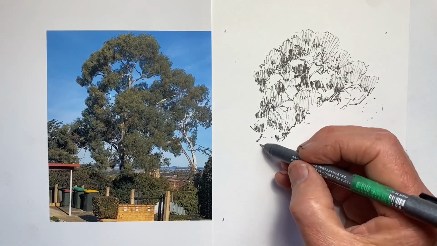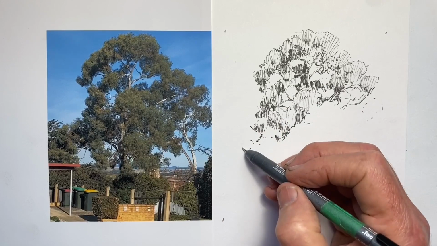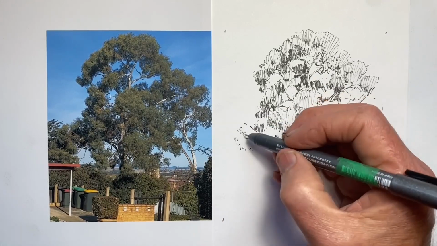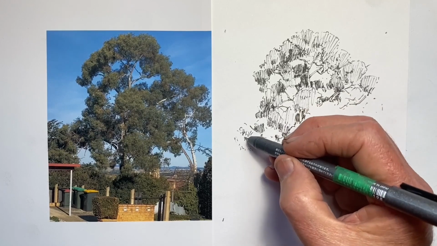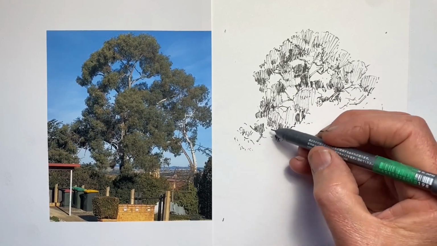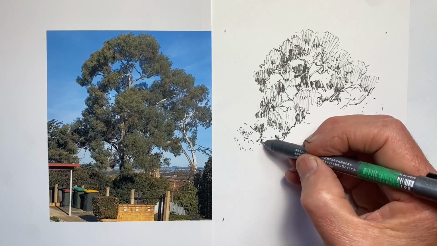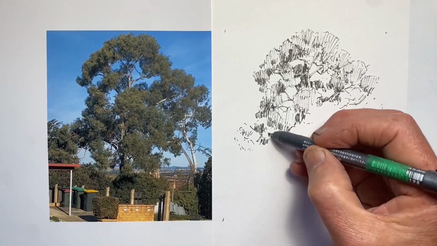Even though this is a quick drawing and it's only 12.5 minutes, we still need to spend that last bit of time where we get an overall look and we stop just going from one little part to another little part, and we pull the whole thing together so that the whole thing now works.